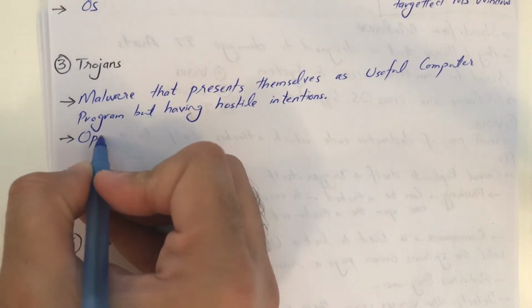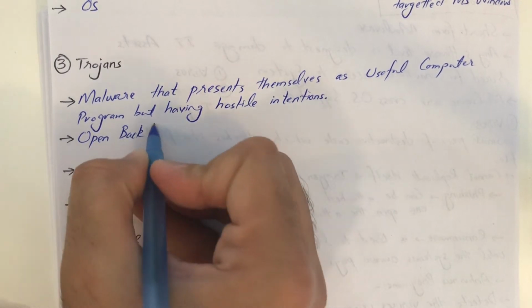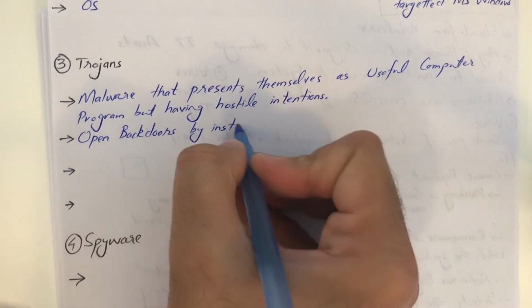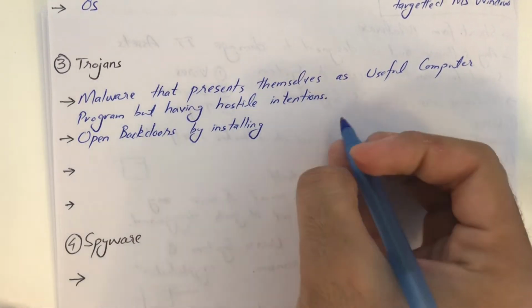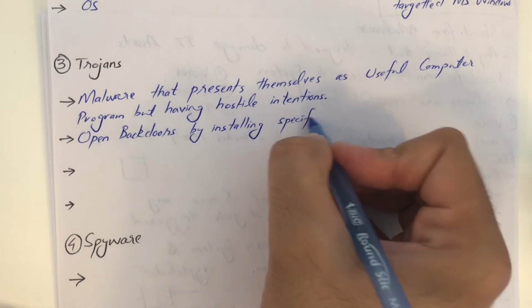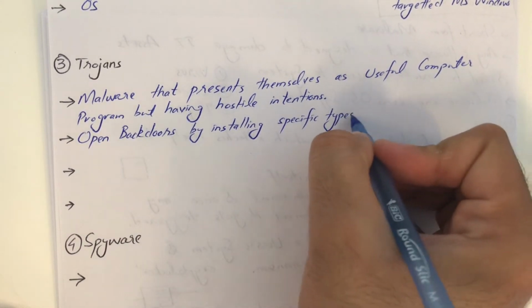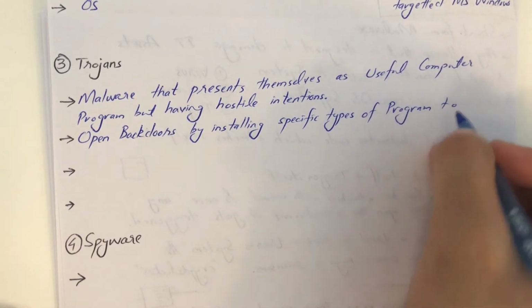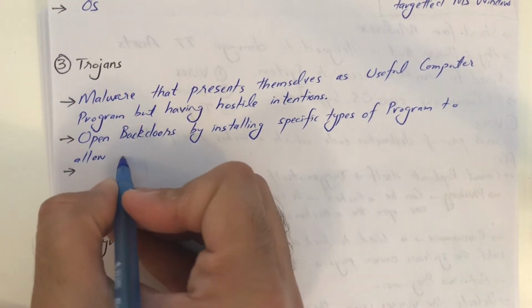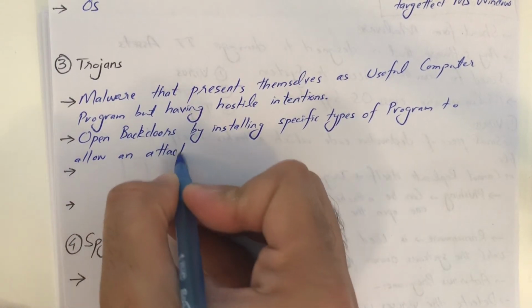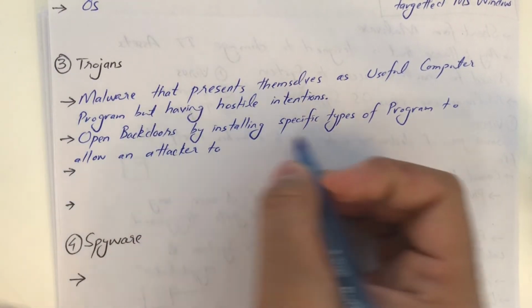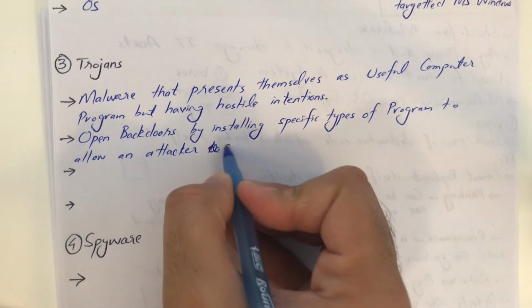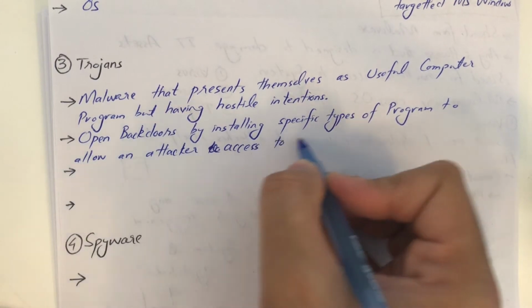Then what it can do, it can open backdoors by installing specific types of programs to allow an attacker access to the computer.